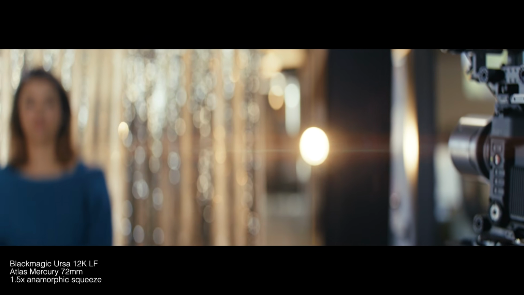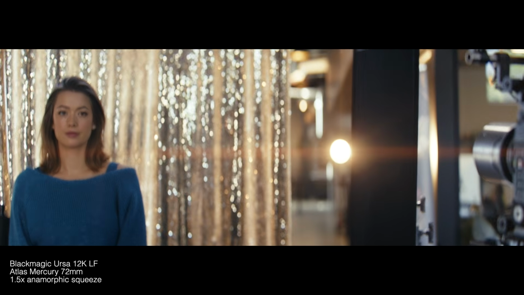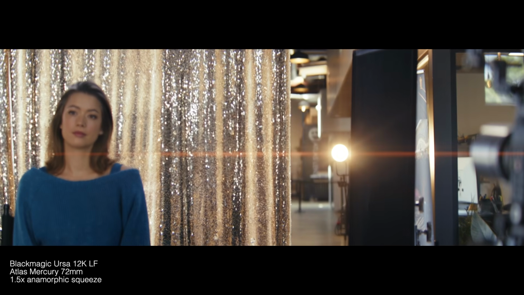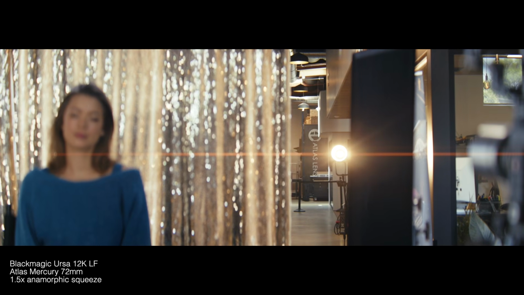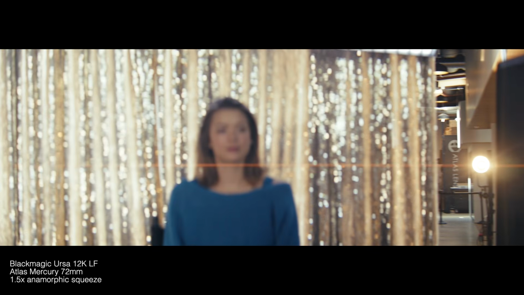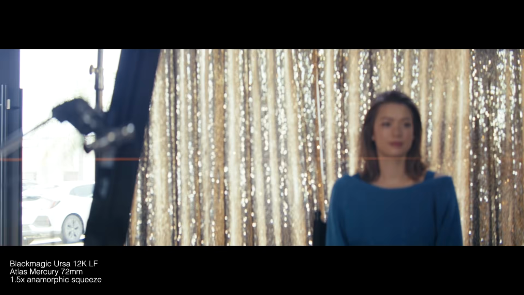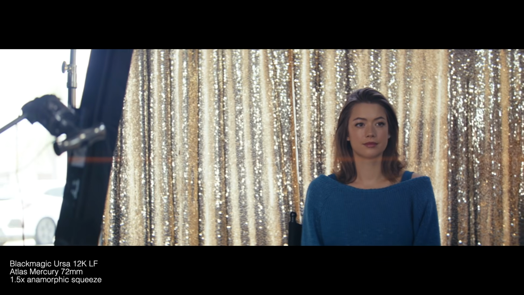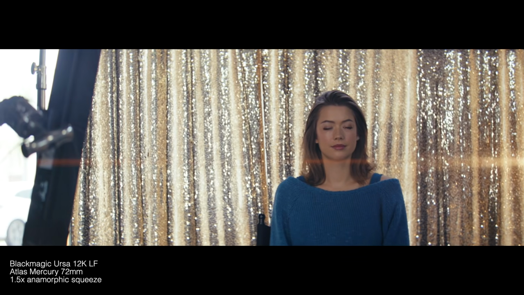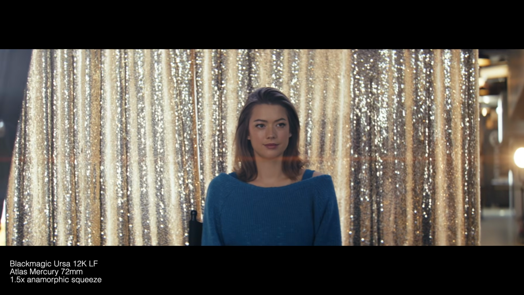And the flare here, if I focus in on that lamp, we'll get a golden amber streak right through the frame there. And I'll pan over so you can see the way the off-axis flare looks too. And I'll make sure she's in focus. There we go. And you can see the off-axis flare popping in from the side there.